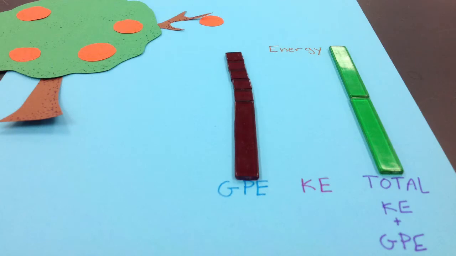The key idea with conservation of energy is even though the energy is changing over time, the total energy remains the same.